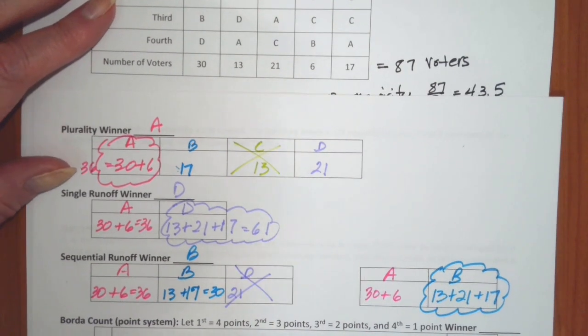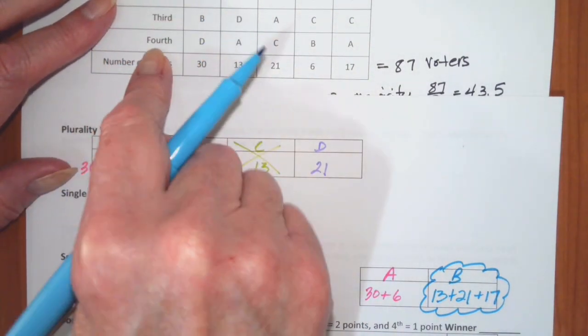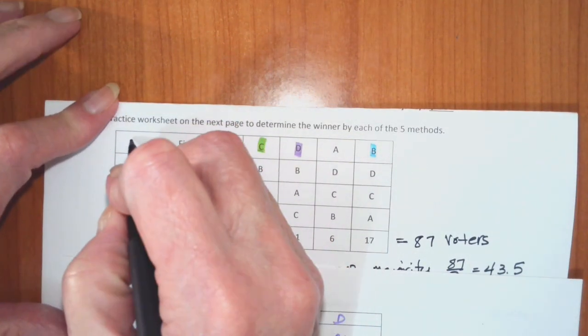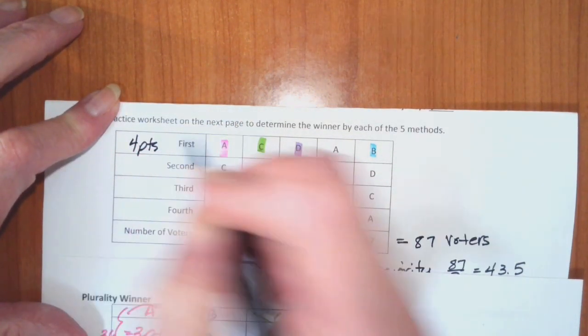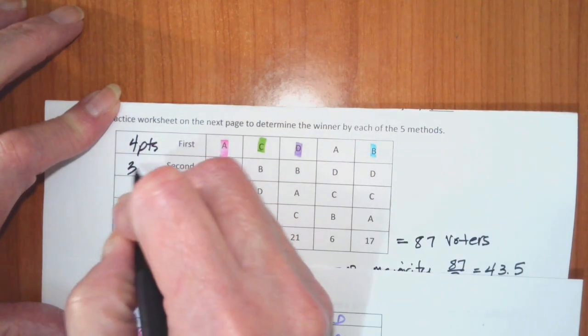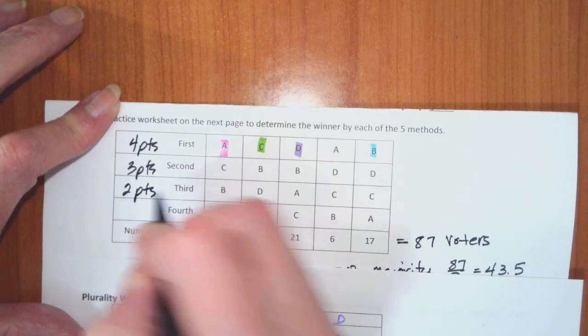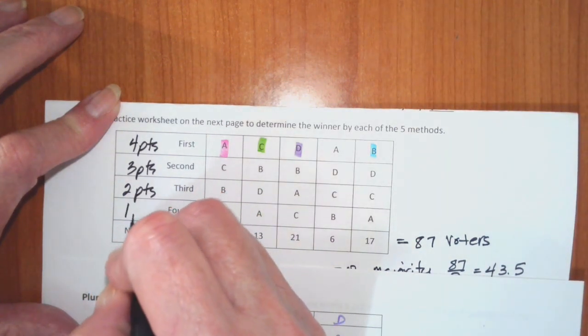Okay, so the Borda count is each place is awarded a number of points. So it tells us here that first place is 4 points, second place is 3 points, third place is 2, fourth place is 1.